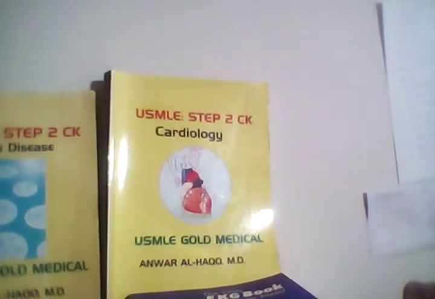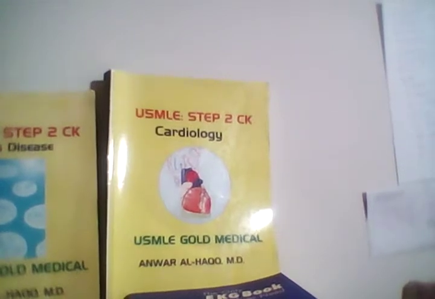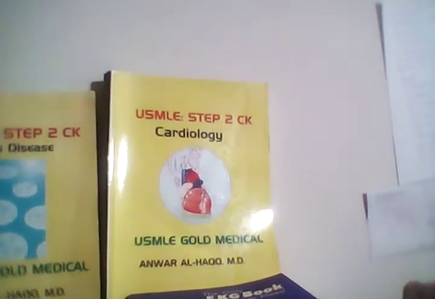Leukocyte alkaline phosphatase also increases in leukemoid reaction, and leukocyte alkaline phosphatase decreases in chronic myelogenous leukemia. In chronic myelogenous leukemia, leukocyte alkaline phosphatase will be decreased.